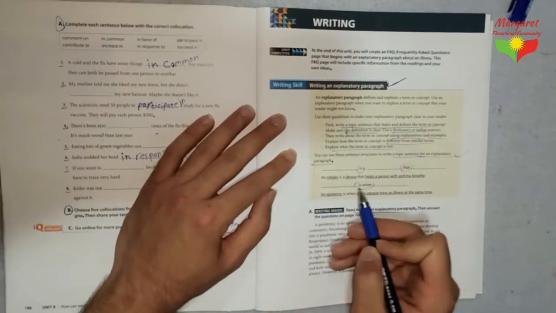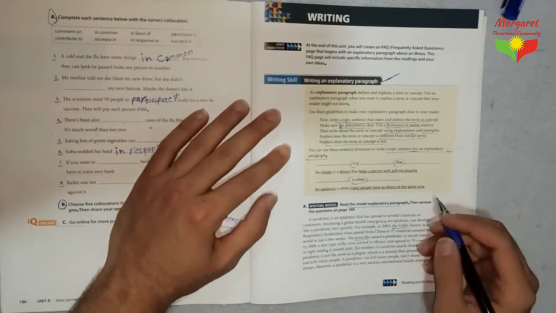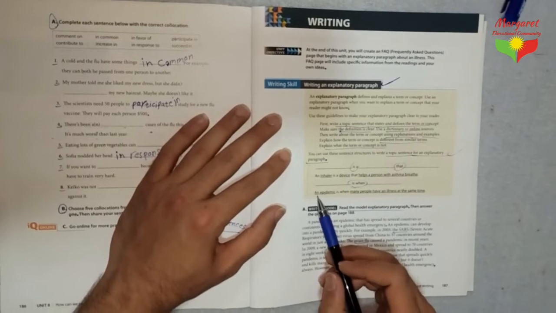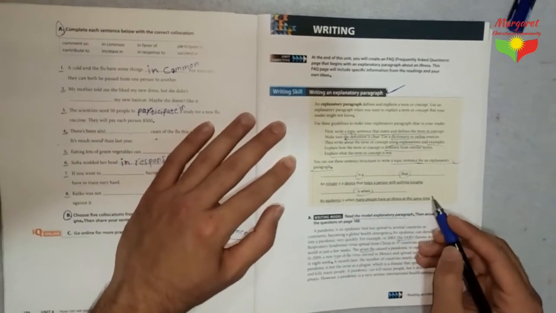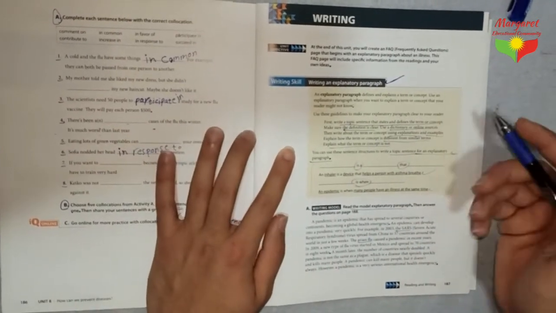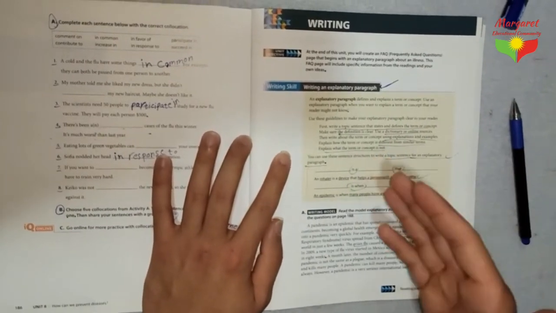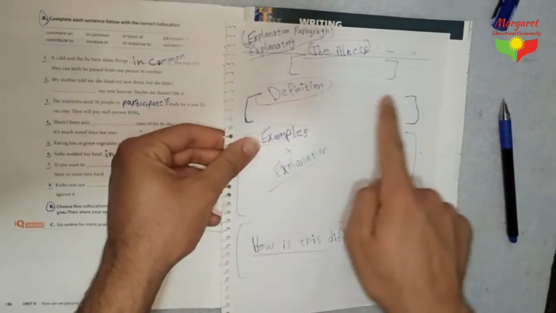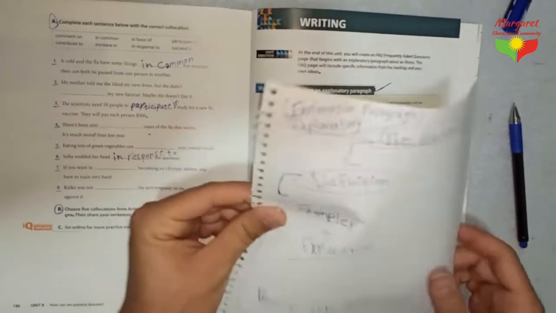Or you could say cancer is when someone, then you write the other information about cancer. For example, look at this example: an epidemic is when many people have an illness at the same time. This is the topic sentence. So now you know how to write a topic sentence for an explanatory paragraph. The topic sentence, as I mentioned before, must be here, then you define it. That's it, my dears.